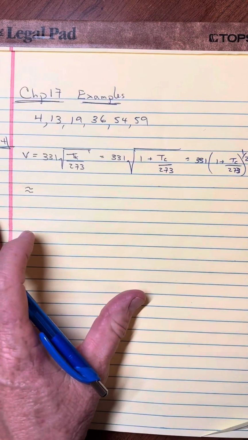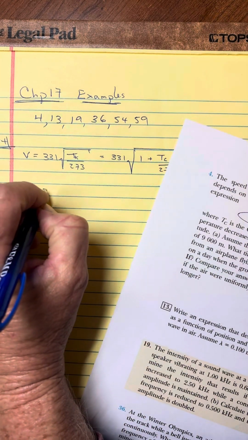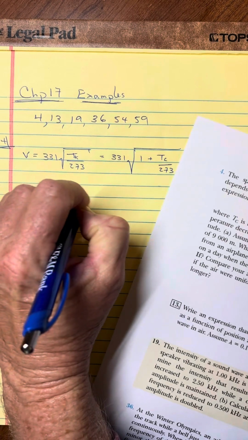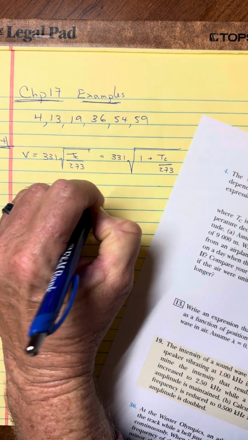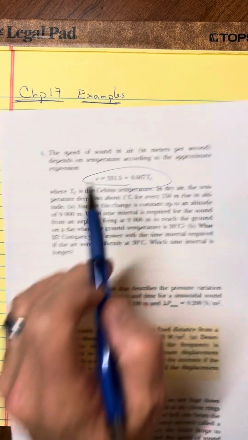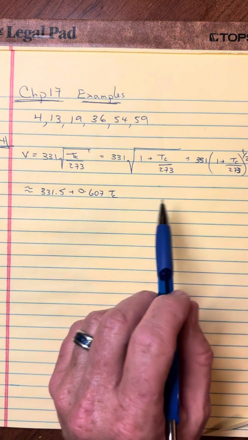And if you expand that out, you do get, with a little more accuracy, what they're saying here, 331.5 plus 0.607 times the temperature on the Celsius scale. So that's where that comes from, and like I said, that's worked out there in the textbook.